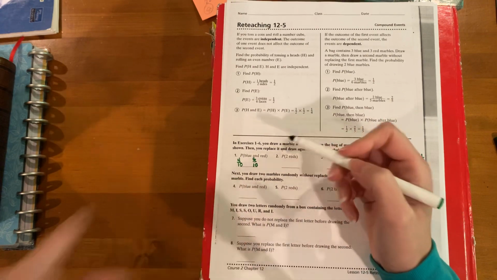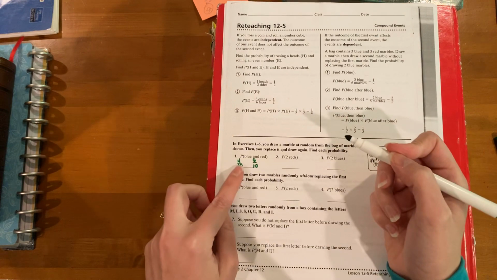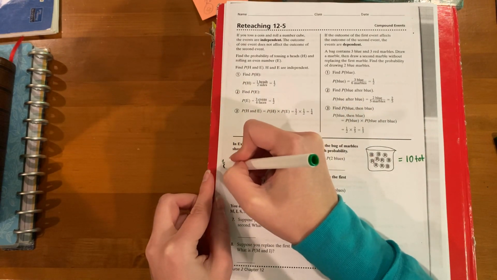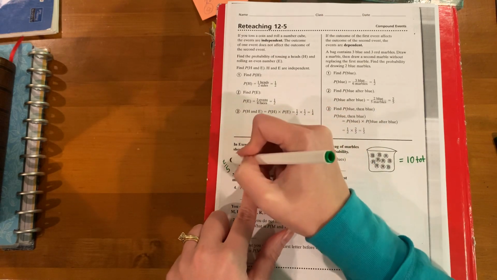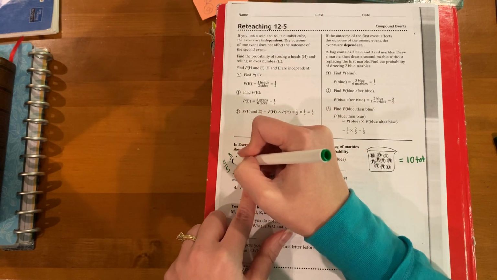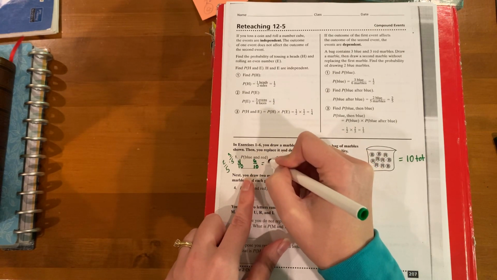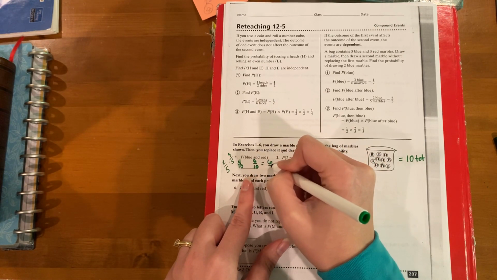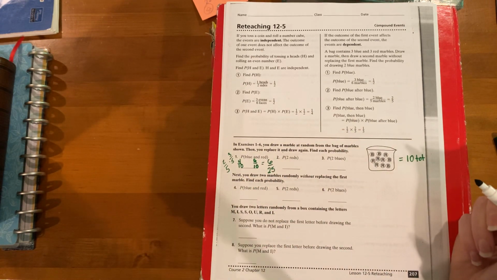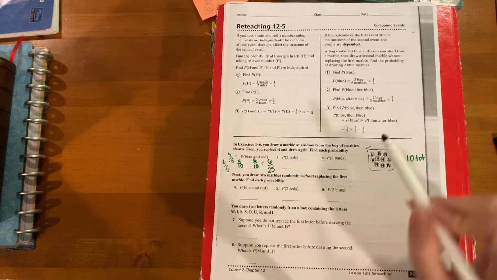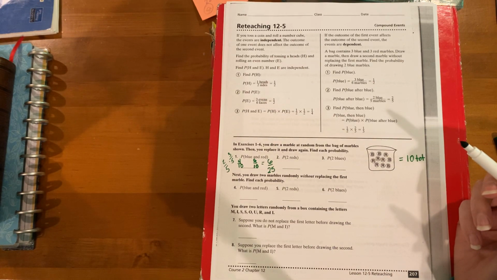And now I multiply them together, so you can choose to reduce it first or reduce it second. I'm going to go ahead and reduce it, so I have 2/5 times, divide by 2, 3/5. And I'm going to get 6 out of 25. The chances of drawing a blue and a red is going to be 6 out of 25.